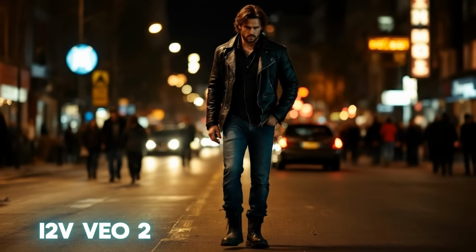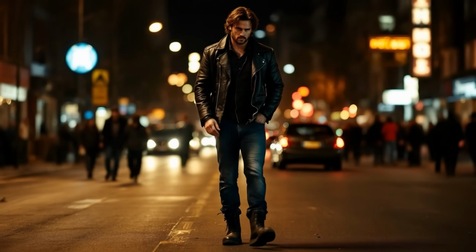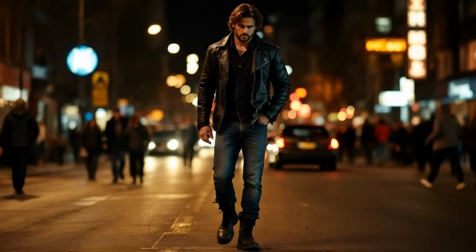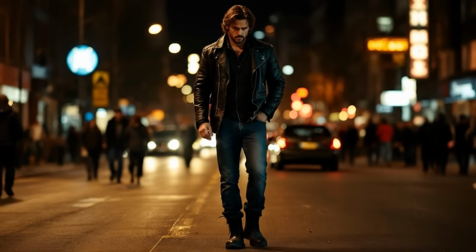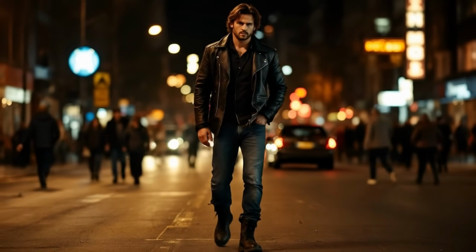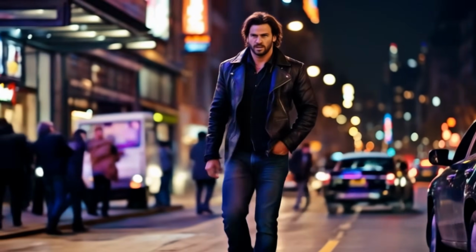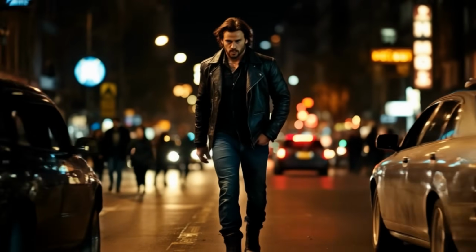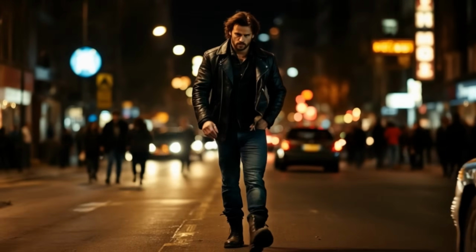Here we have VO2. Just looks so natural, so smooth. If you look at the hair, that slight movement, even the way the jacket moves, such a great model. I really like this model. And then there's Kling 2.0. Again, just the swagger he has, the overall movement, and look at the hair movement. It's just so nice to look at.